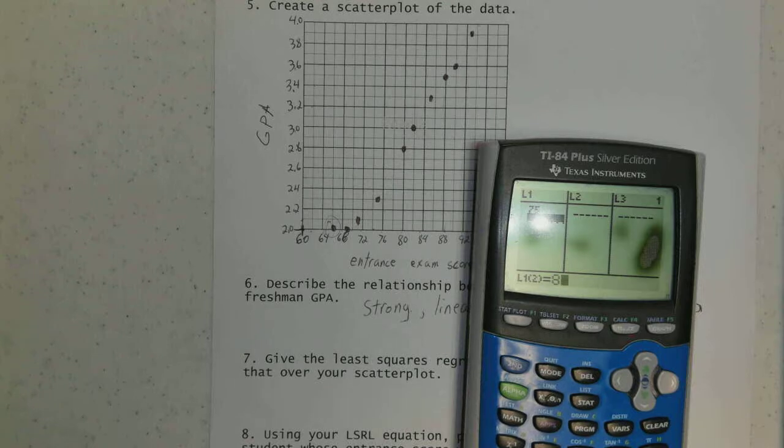75. I'll put the first coordinates in. 82, 90, 65, 71, 88, 93, 69, 80, 85.